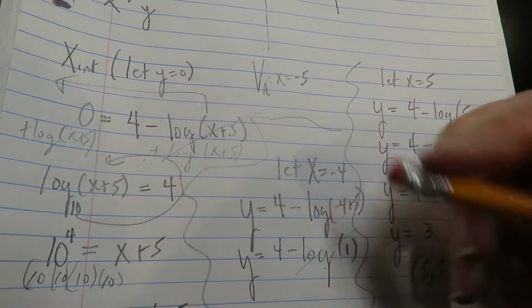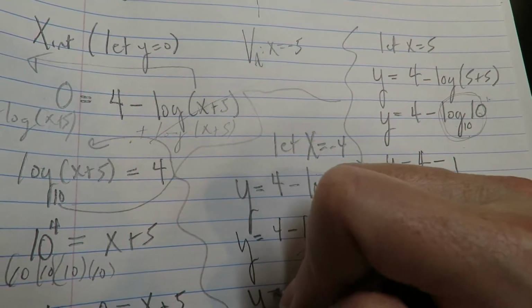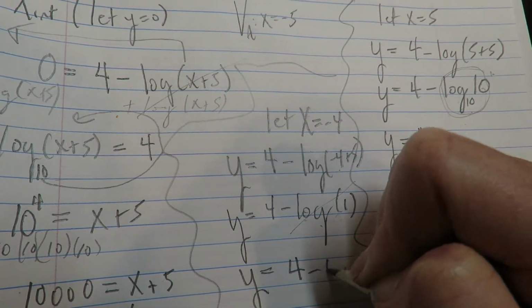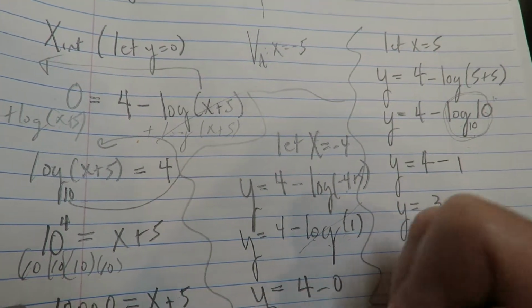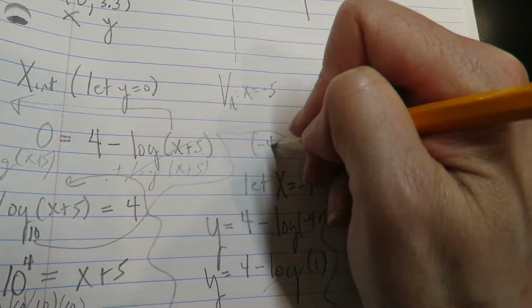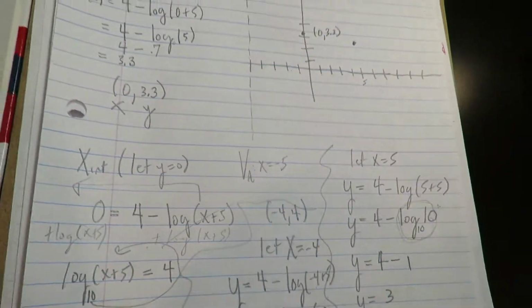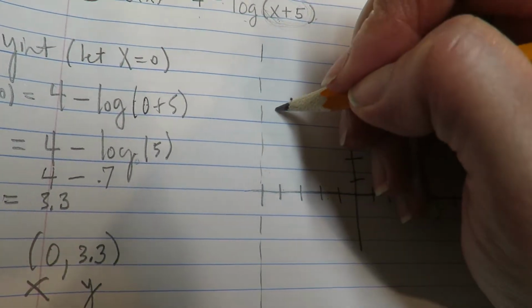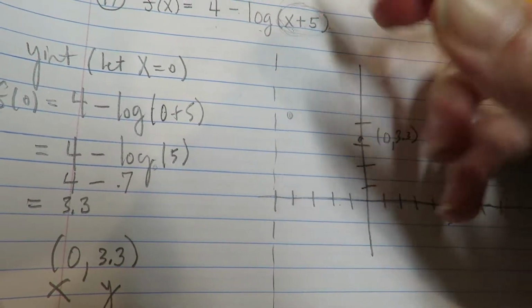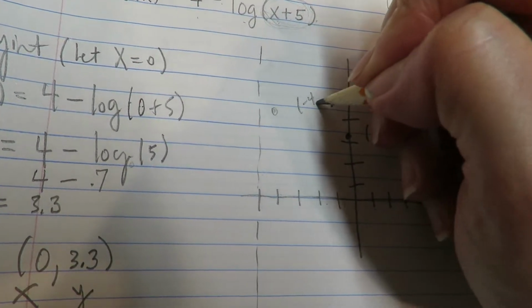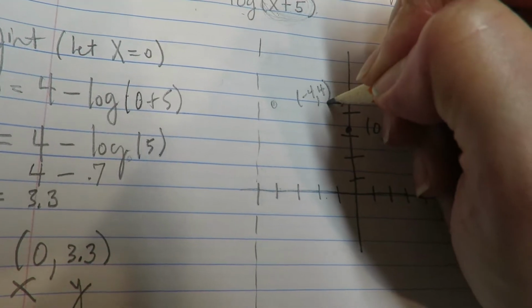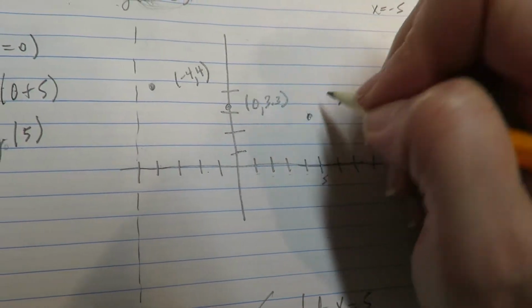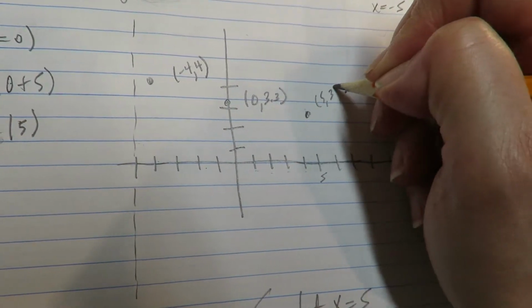So we get 4 minus 0, or just 4. So when we put in -4, we get out 4. So this is my point, -4, 4, and over here is my point 5, 3.